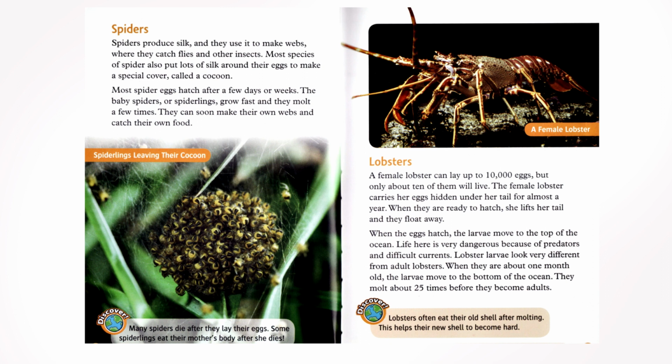When they are about 1 month old, the larvae move to the bottom of the ocean. They molt about 25 times before they become adults. Lobsters often eat their old shell after molting. This helps their new shell to become hard.